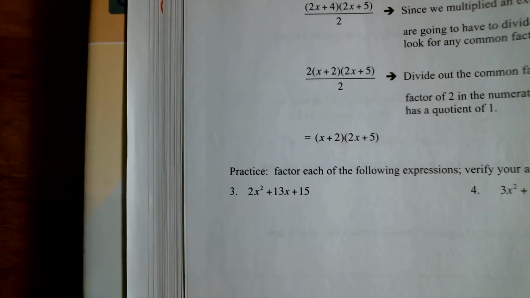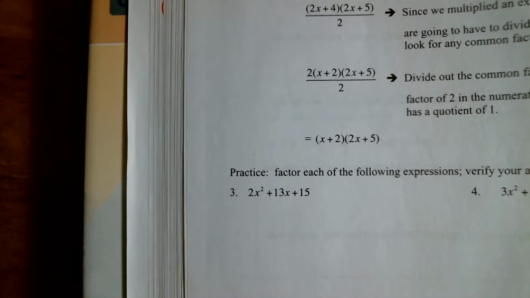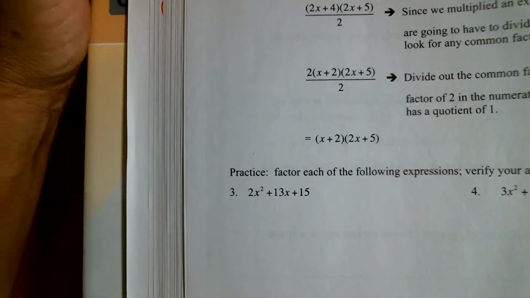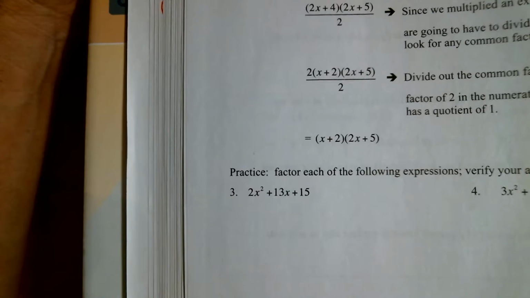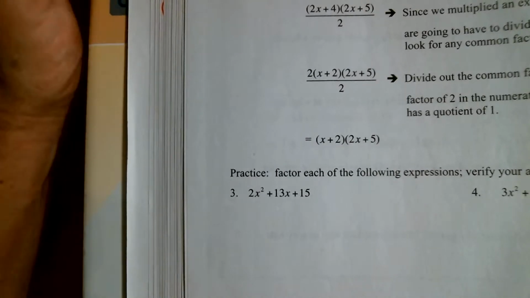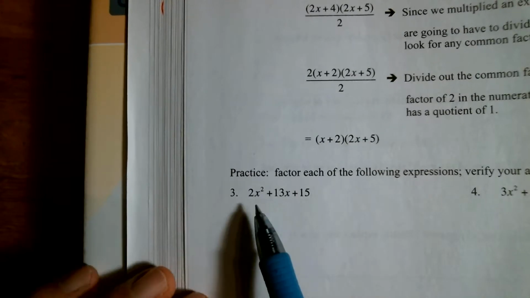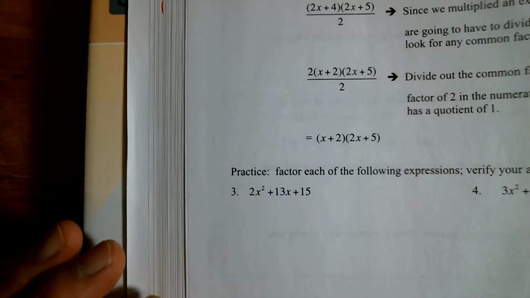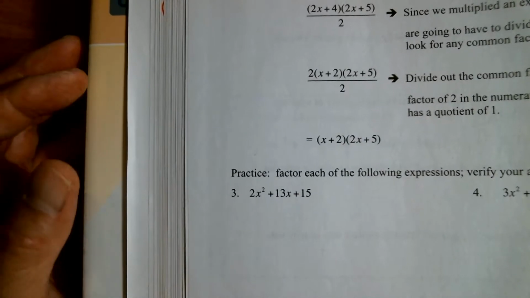Hello, guys. We're on page 40 in book 4. We got to the point where we're covering factoring of a function where the leading coefficient, the x squared, is not 1. This is a 2 for this case. This one is a 3 over here. So we have to factor it a different way.